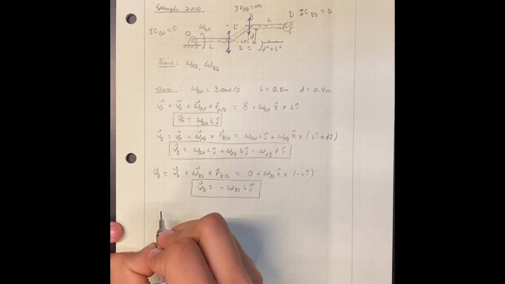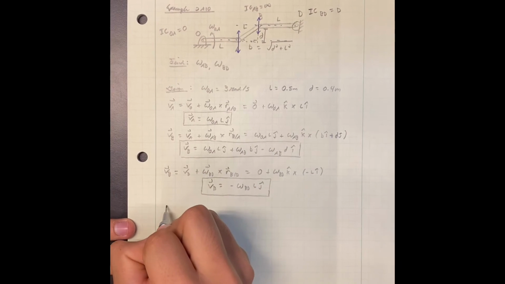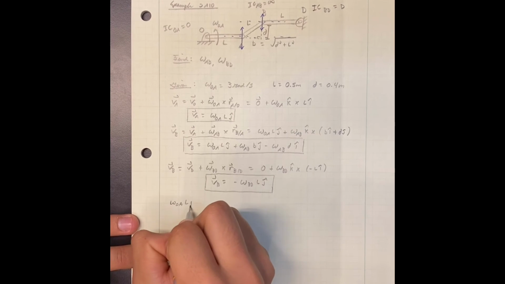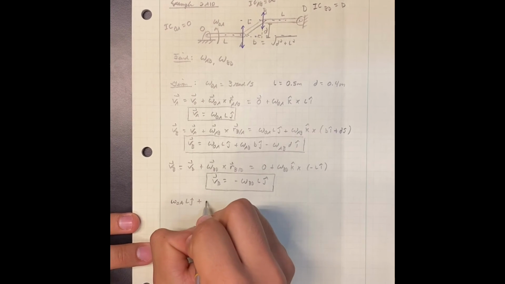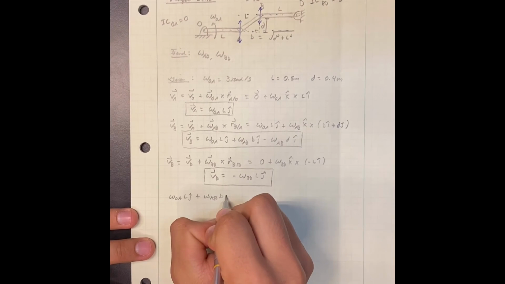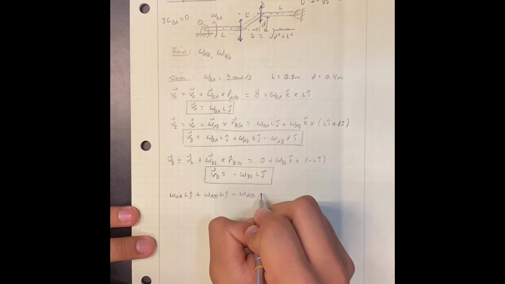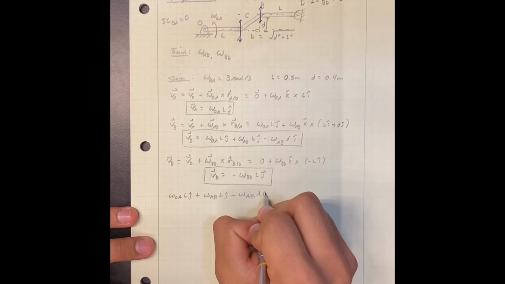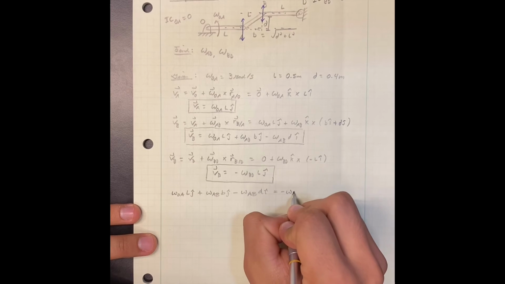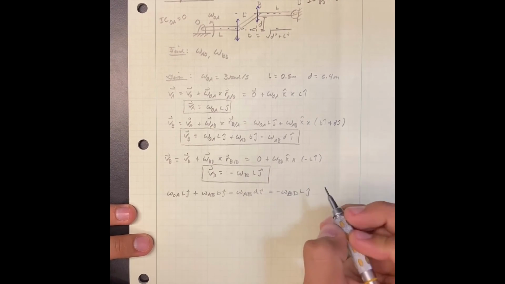When solving, VB is equal to VB. So omega OA L j-hat plus omega AB times B j-hat minus omega AB times D i-hat is equal to negative omega BD times L in the j-hat direction.